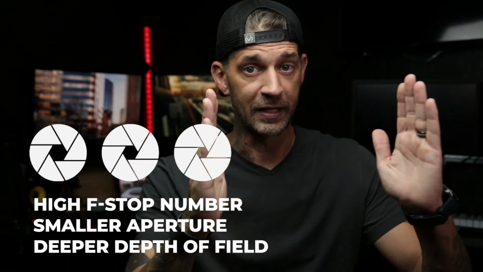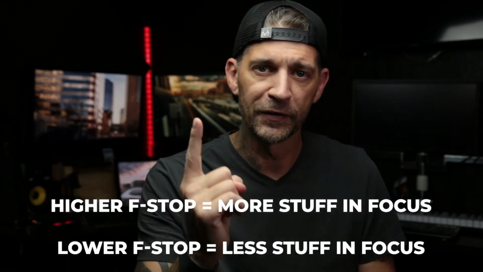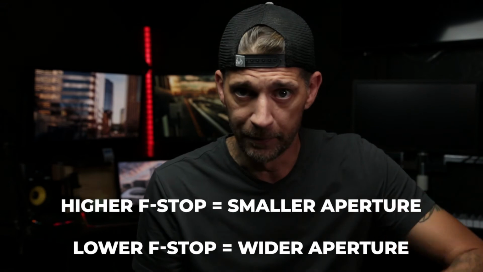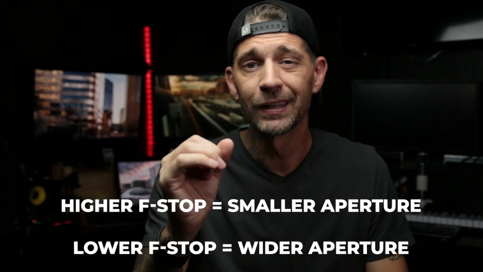So if you want to increase the depth of field or make it a deeper depth of field to where you see more on the focal plane in focus, the focal plane that was shallow gets bigger when you take the f-stop number up. Really easy to remember. The higher the f-stop, the more stuff's in focus. The lower the f-stop, the less stuff's in focus. The f-stop controls the iris and aperture of the lens. It dictates how much light comes through the lens or how much light doesn't come through the lens. That aperture is the hole. The lower the f-stop number, the bigger the hole, more light. The higher the f-stop number, the smaller the hole, less light.